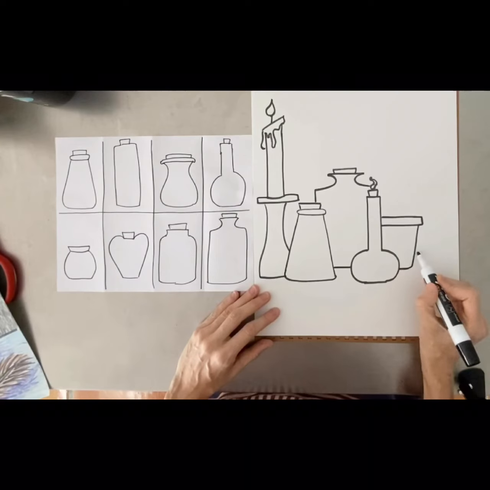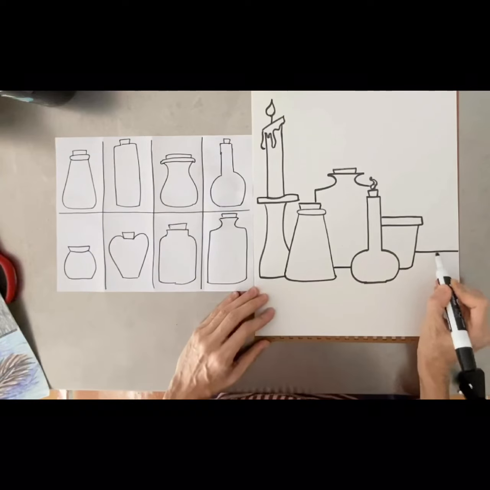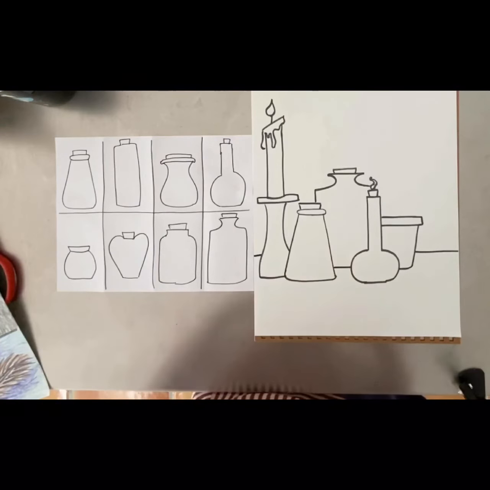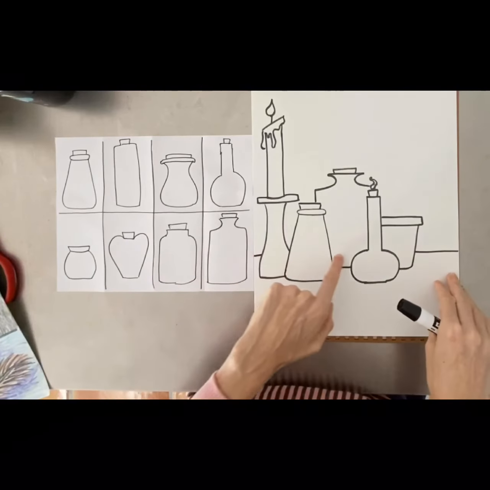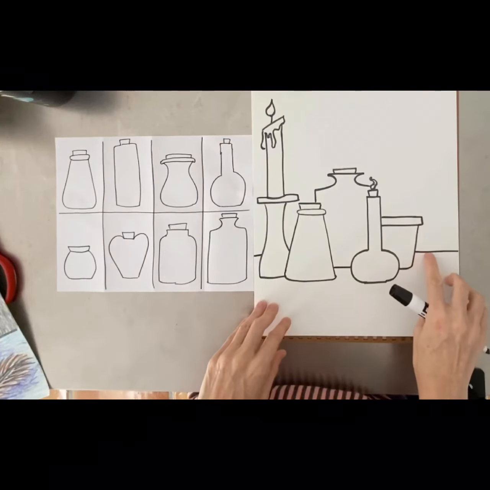Let's go ahead, we'll put our line that makes it look like it's all on a table. This is our horizon line. It's a horizontal line. It's way behind everything, so you don't even see it here. You see a little bit right there, and the rest goes here.